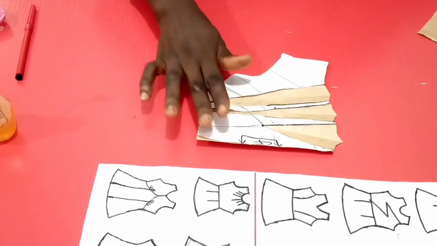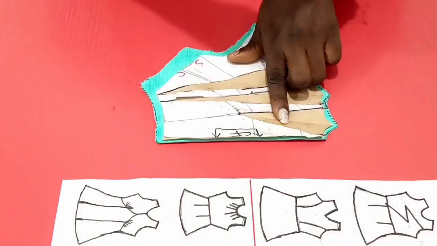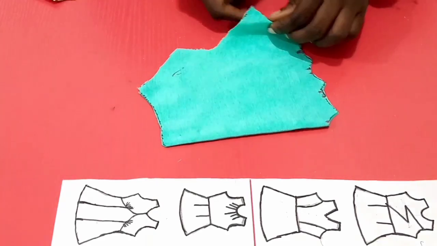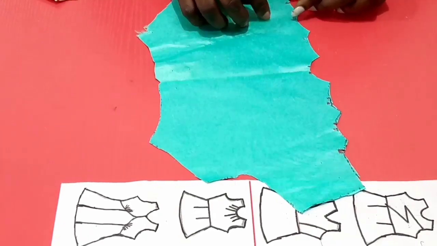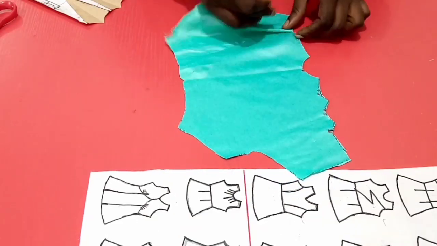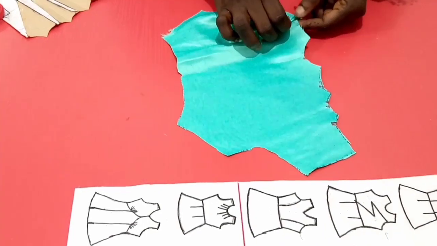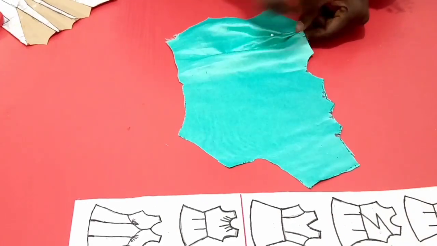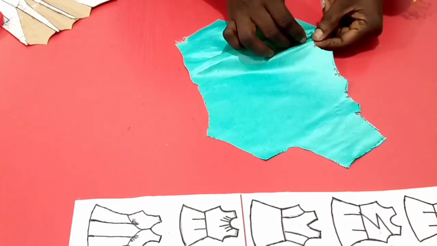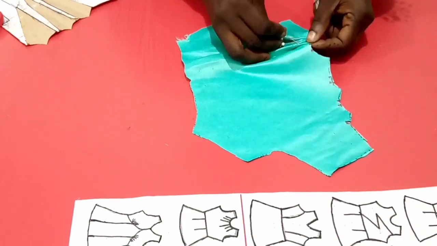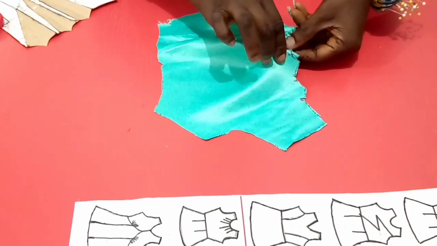So simply go ahead now and place this on fabric. So this is what we have now. Then we'll go ahead now and remove the pattern and prepare the pleats and arrange the pleat on the neckline properly. So I've done one side. So in the same vein, I'll do the other side facing the other direction.